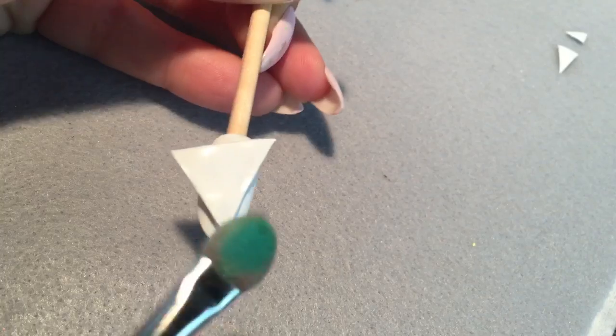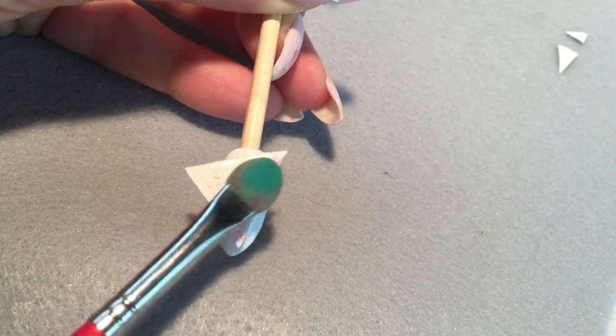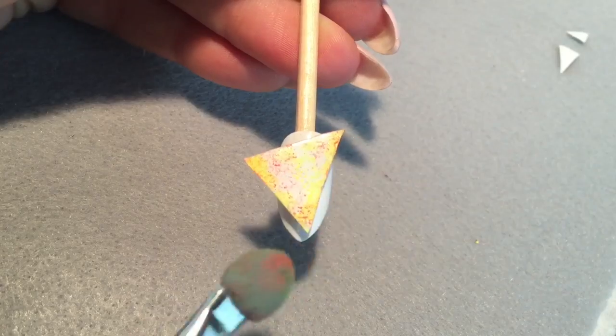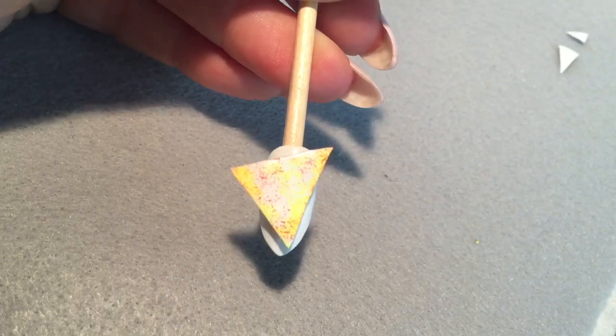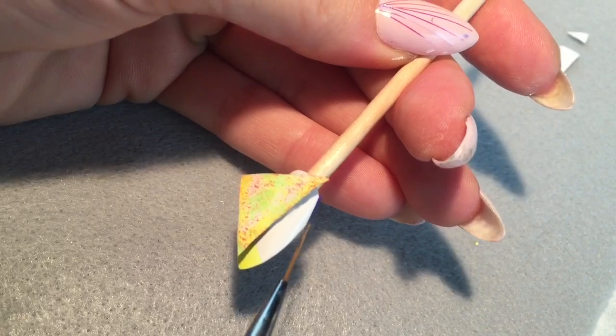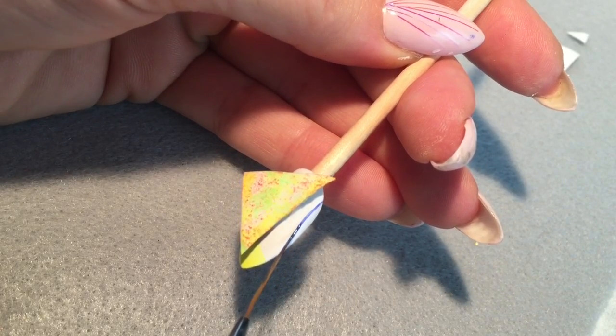Moving on to the next, I started off by sponging in a little bit of nail polish to create my background. To decorate the background of the tip, I came in with nail polish and a striper brush to create lines and patterns.